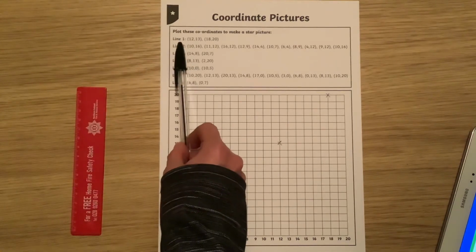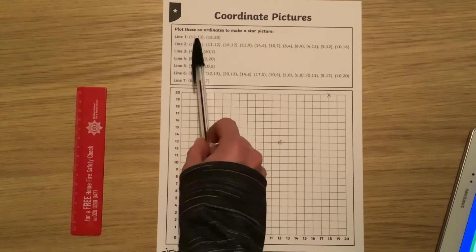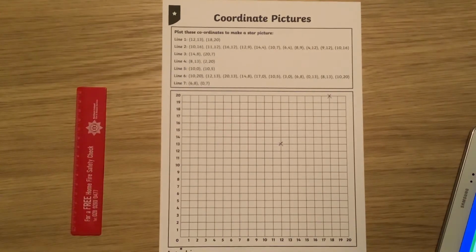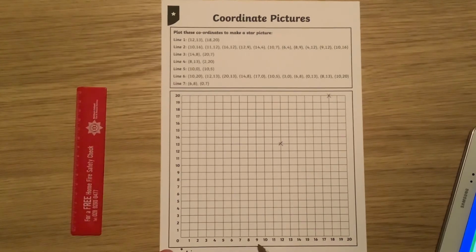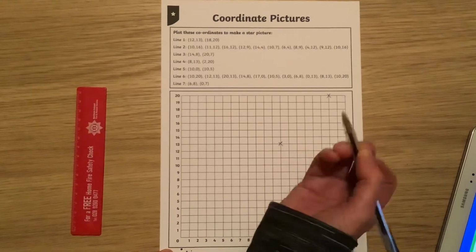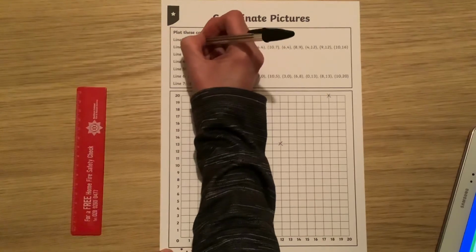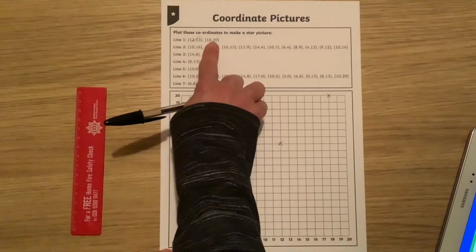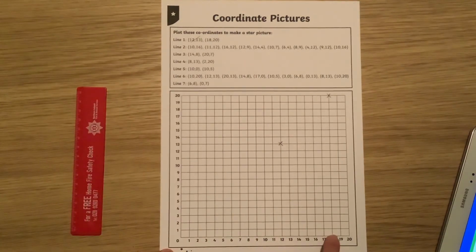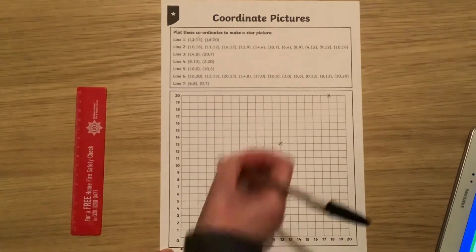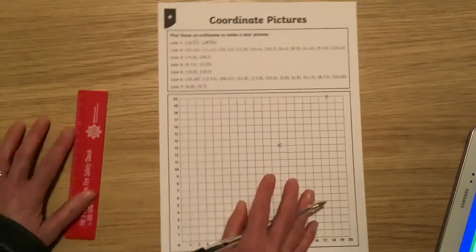The first coordinates that we have for line 1 begin at 12:13 and go as far as 18:20. So on my grid, I have gone across at the bottom 12, up 13, and I've put an X at 12:13. Because I've used that one, I'm going to mark it off on the page so I know I've used it. Then the next coordinate is 18:20, so I've gone across 18 up to 20 and I've put an X. I'm going to mark that one off. Now that's the end of line 1.